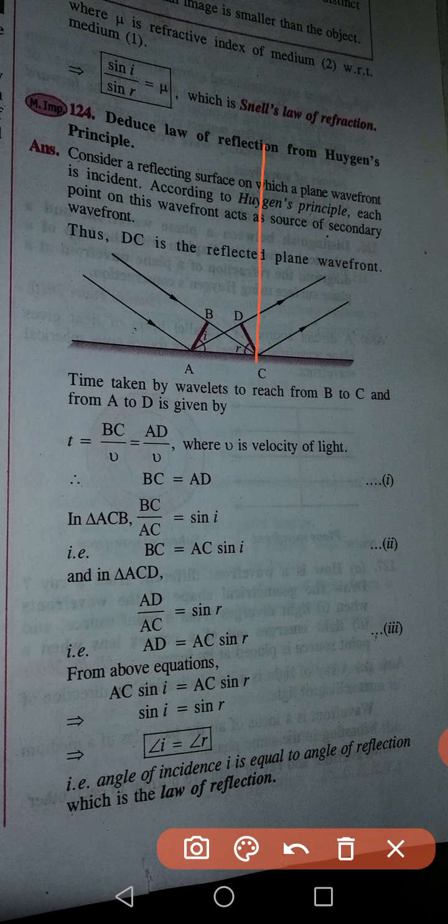This one is the normal, the reflected ray is this one, so the angle between them should be R. Now see, this line is perpendicular to this surface and this line is perpendicular to the small line. So the angle between the small one and this base will also be R. That's what is drawn here.